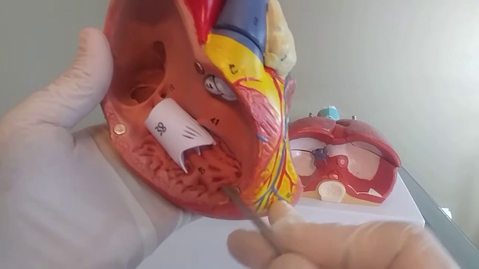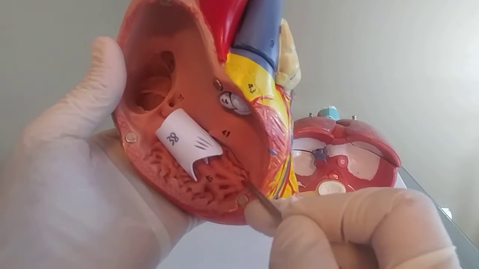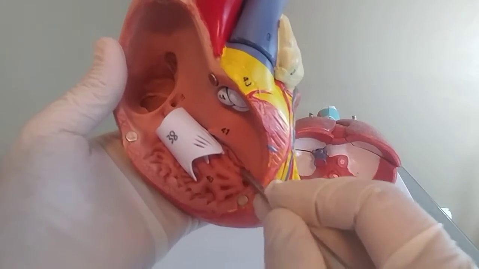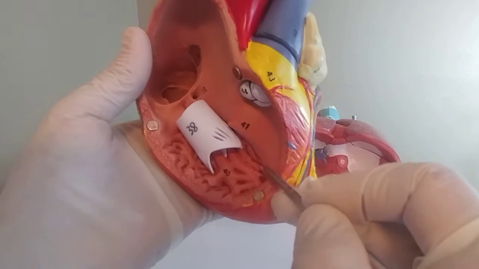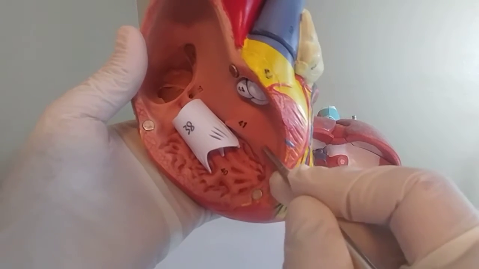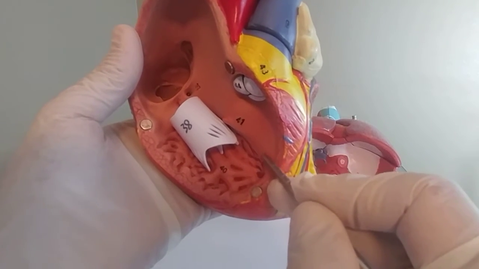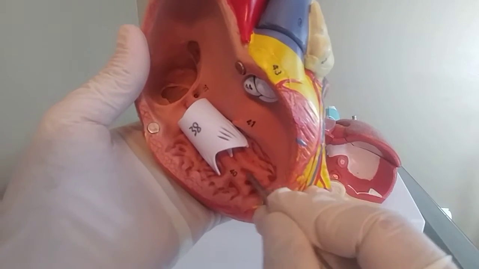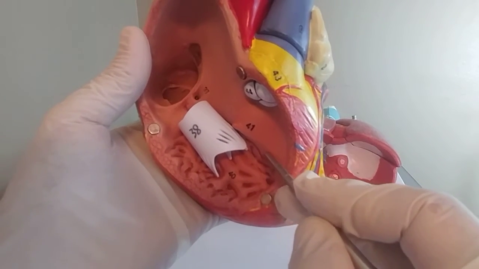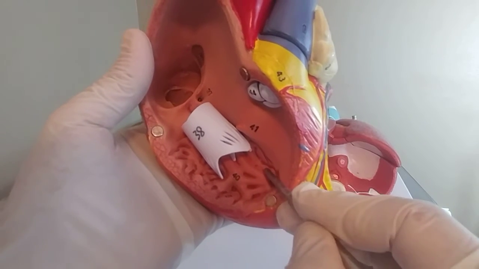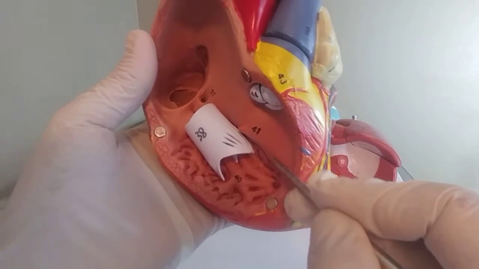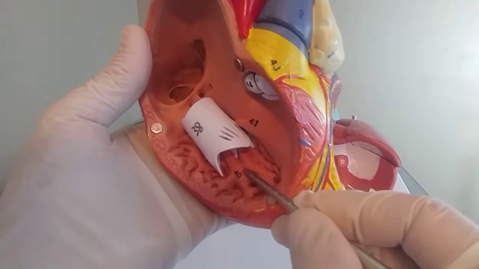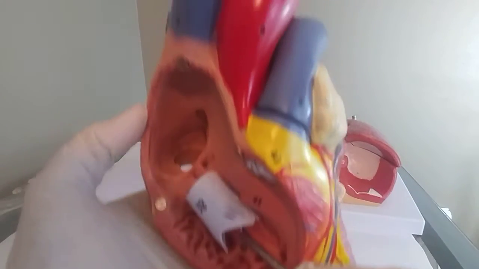Okay, so in some models and also in some specimens we should get the moderator band. The moderator band is a trabecula that connects the lower part of the interventricular septum to the base of the anterior papillary muscle. It is called the septomarginal trabecula or moderator band, that carries a branch of the right branch of the AV bundle to send the impulse to the anterior papillary muscle very quickly.